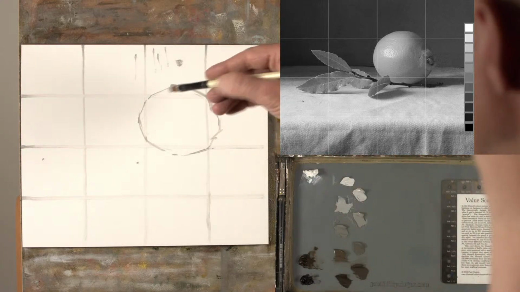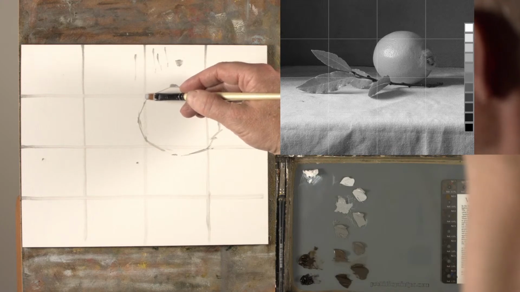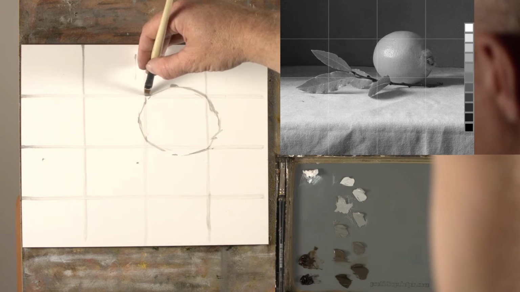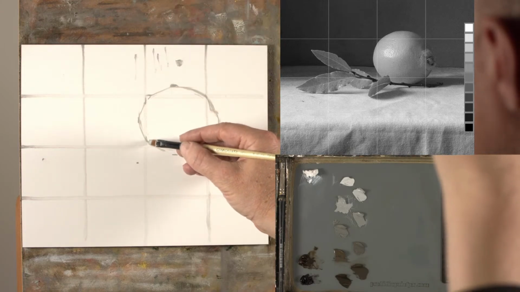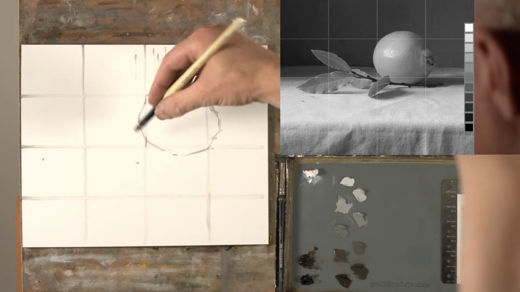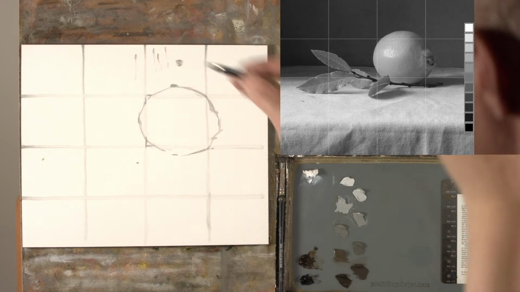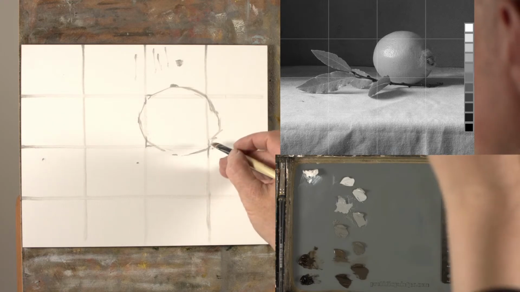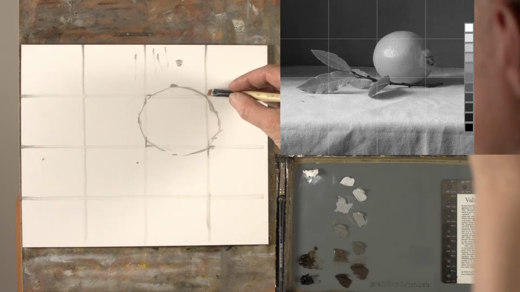So you want to be able to see a little corner shape here between the grid and the edge of the lemon, and a little one here between the grid and the edge of the lemon. It pretty much crosses these two grid lines here and crosses these two.